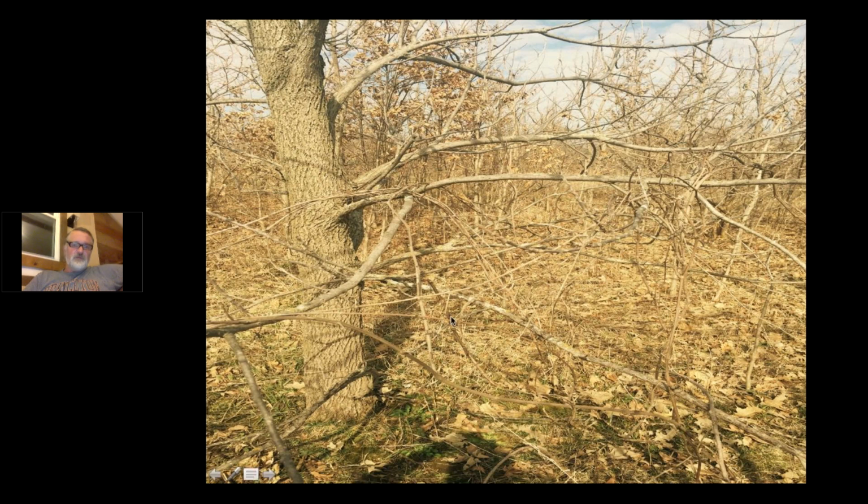Which trees are we going to remove? Are we going to remove a walnut? Well, walnut will produce nuts. They're not really easy for pigs to eat except for old, mature adults.